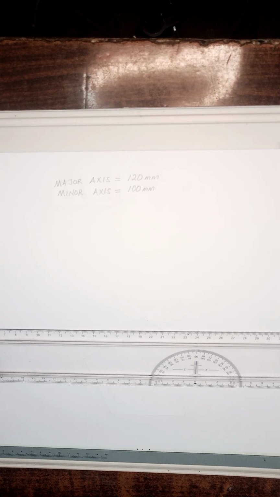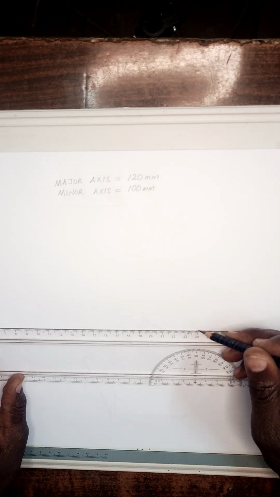We are going to look at how we can construct an ellipse. We can draw an ellipse when we are given two things, that is the major axis and the minor axis. And in this case, our major axis is 120 millimeters and the minor axis is 100 millimeters. So we shall start by drawing the major axis, which is going to be a horizontal line, and this is the one we are drawing now.